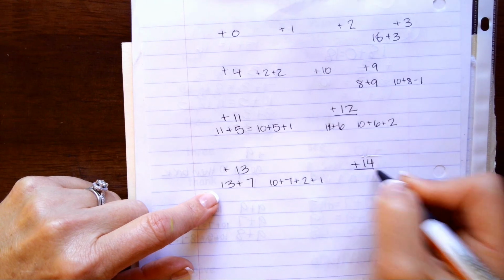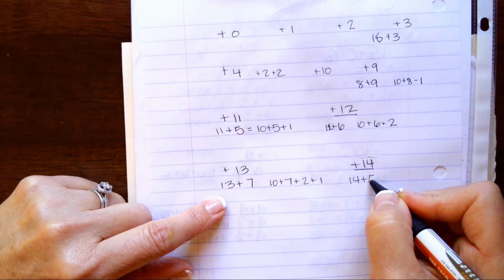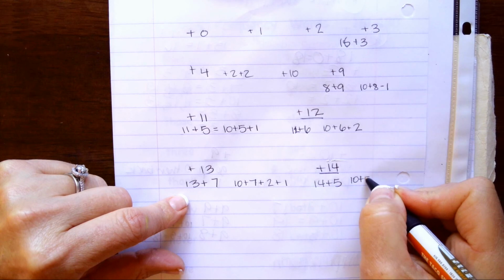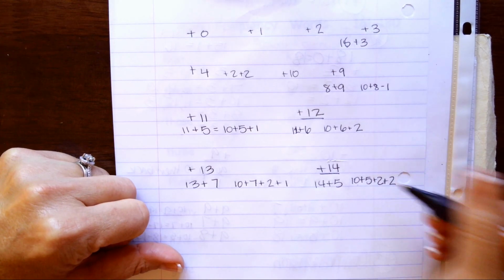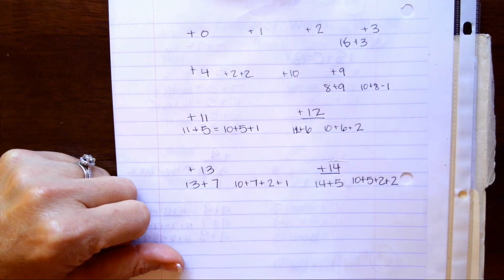Plus 14, we're going to say 10 plus 5 plus 2 plus 2. 10 plus 5 is 15, plus 2 is 17, plus 2 is 19.